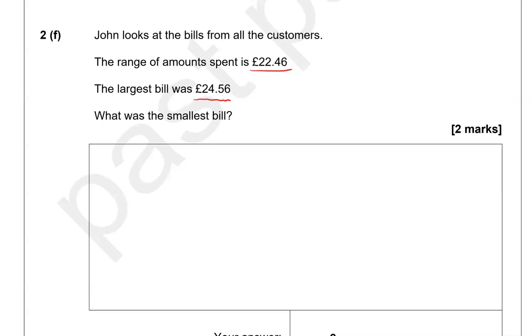So we've got the range being £22.46. So if I take away £22.46 from £24.56, because that's the largest or the highest amount, then it should give us the smallest bill.